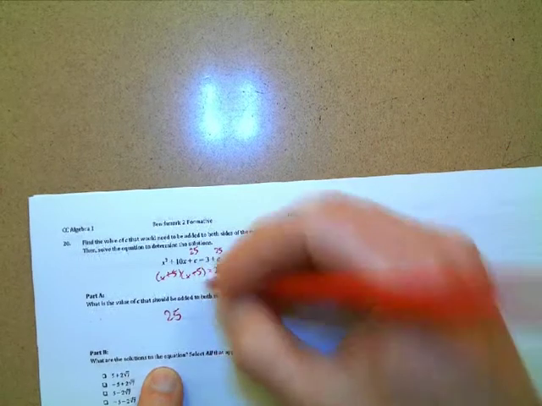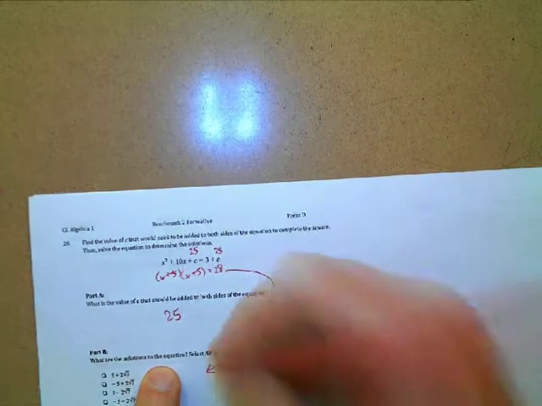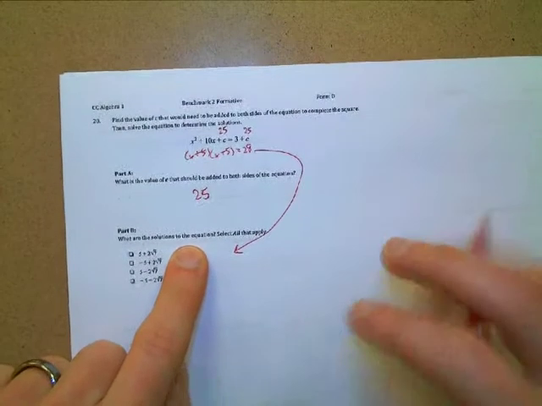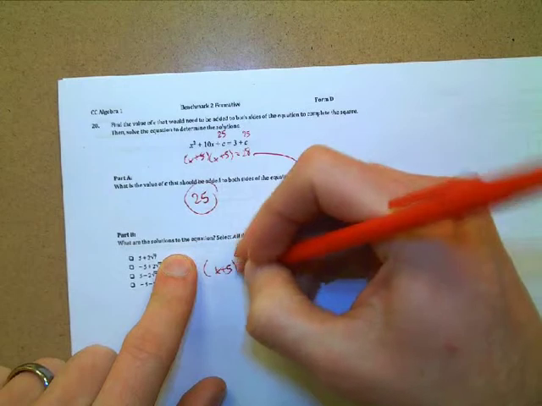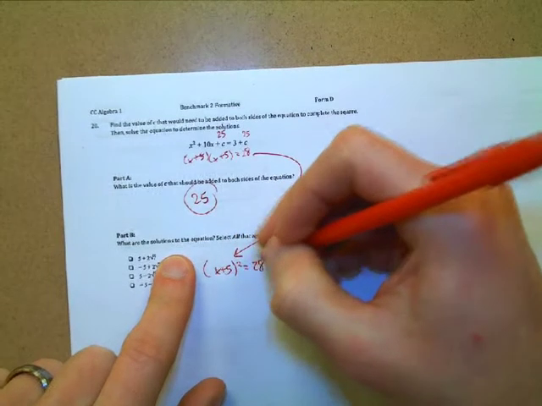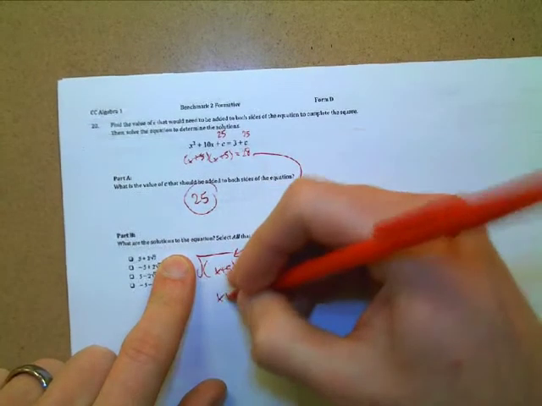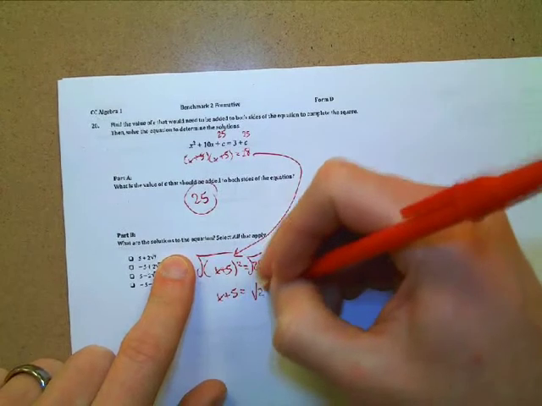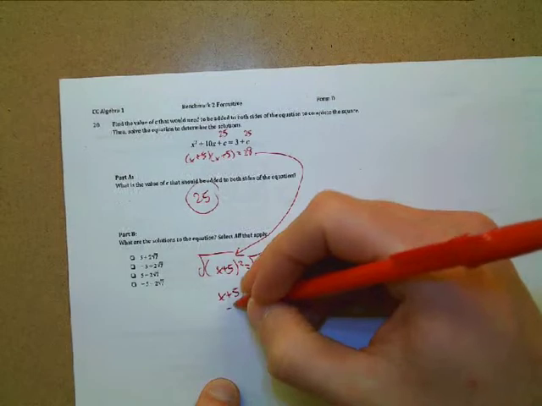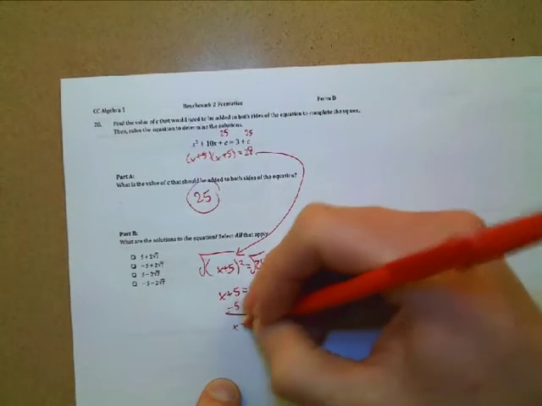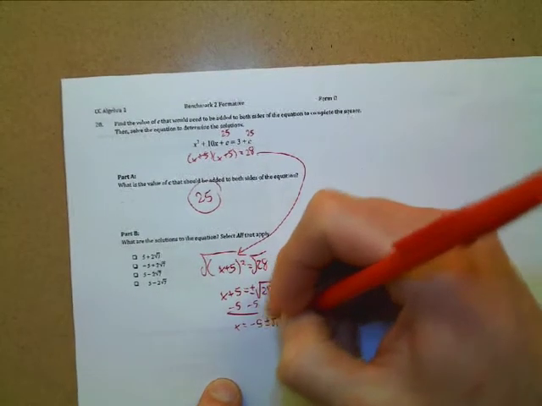Well, once we have this, we can then bring it down here and say x plus 5 times x plus 5 is the same thing as x plus 5 squared, which is equal to 28. We'll square root both sides. You get x plus 5 equals plus or minus the square root of 28. Subtract 5 on both sides. You get x equals negative 5 plus or minus the square root of 28.